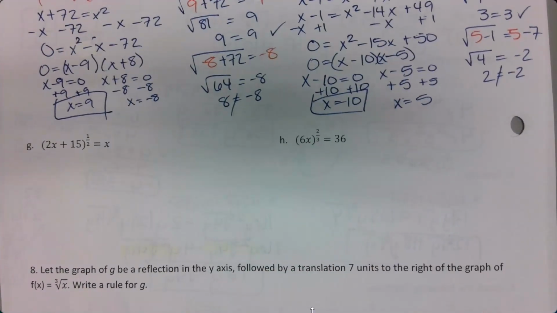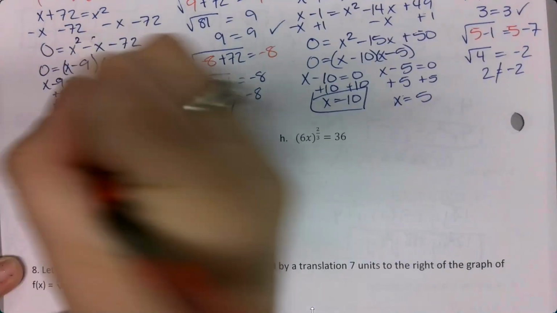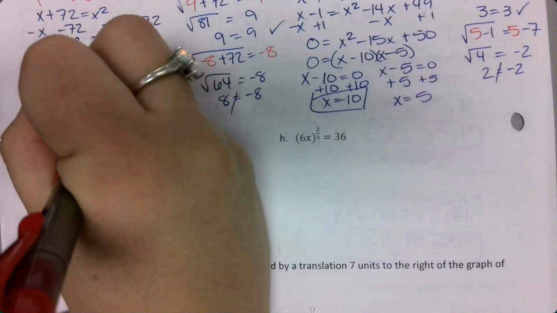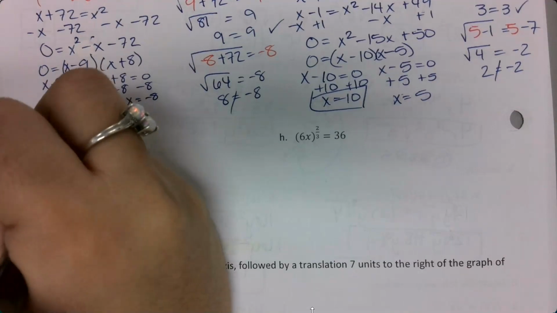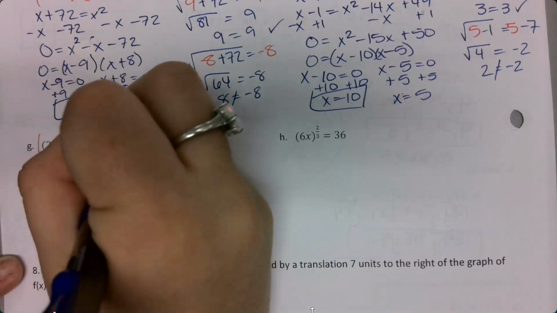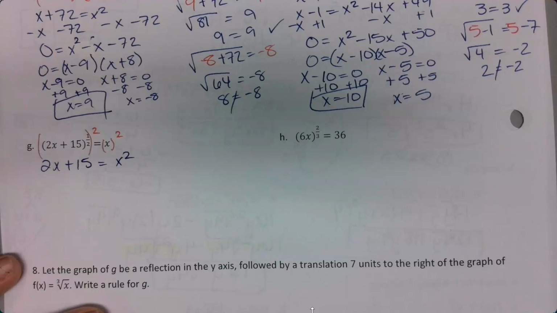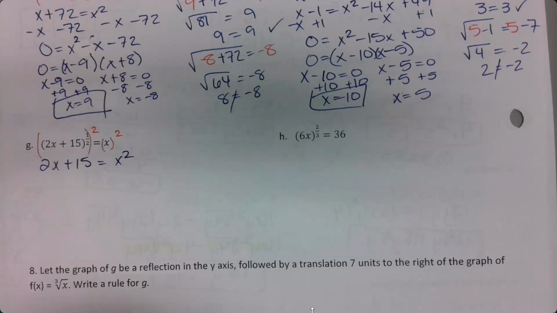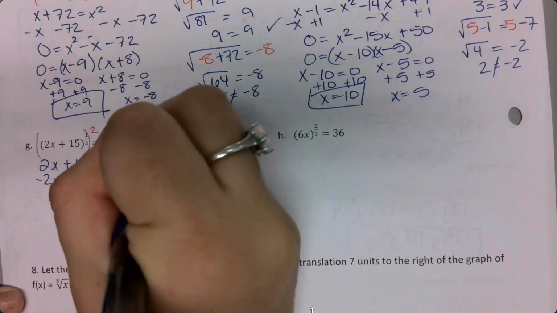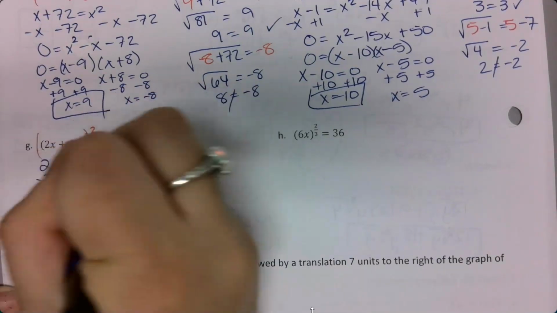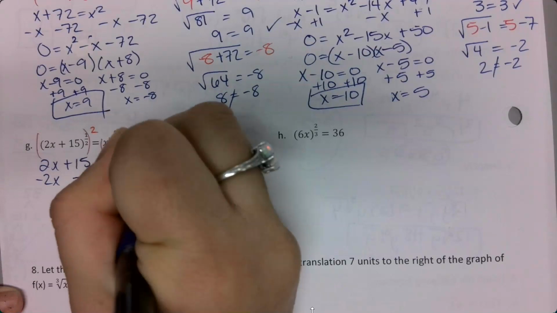On G and H, I have my exponents. I have this written as an exponent, so same thing. I raise it to the reciprocal exponent, so I square both sides. This one is going to get me 2x plus 15 on the left equals x squared. Again, I want to move over all of my terms to the right side. So I'm going to subtract 2x, subtract 15. I get 0 equals x squared minus 2x minus 15.